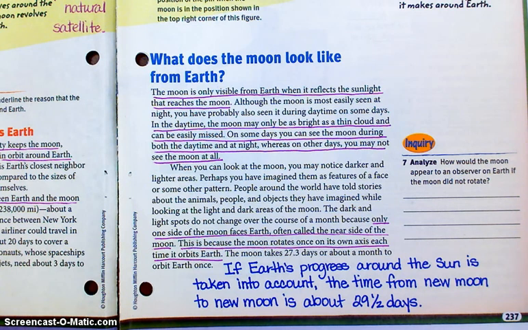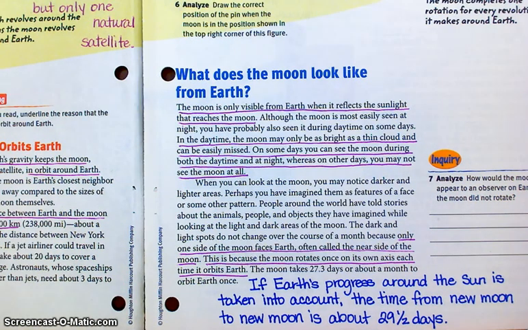If you take into account the Earth's progress around the sun, remember that the Earth is orbiting the sun at the same time that the moon is orbiting the Earth, the time it takes for the lunar cycle to go from new moon to new moon is about 29 and a half days. It's about a month. So make sure that you've written in that the time it takes for the lunar phases to begin to repeat themselves is 29 and a half days. From new moon to new moon is about 29 and a half days. From full moon to the next full moon, it's also about 29 and a half days.